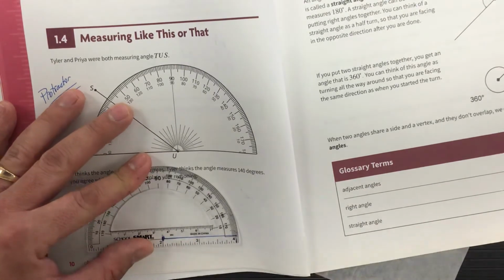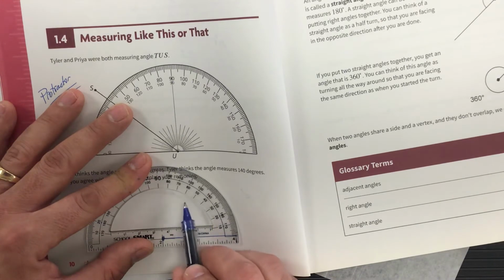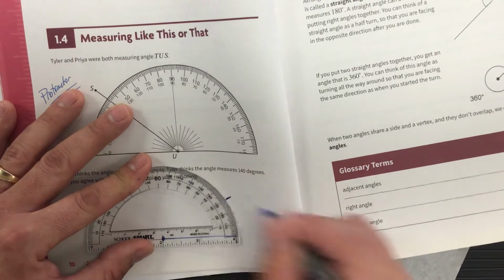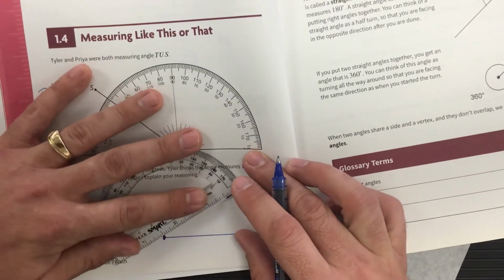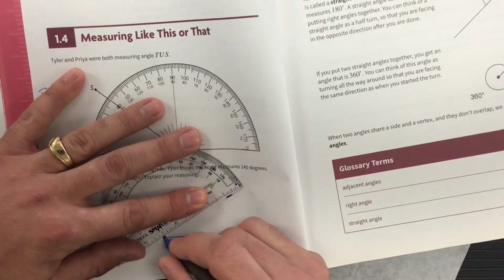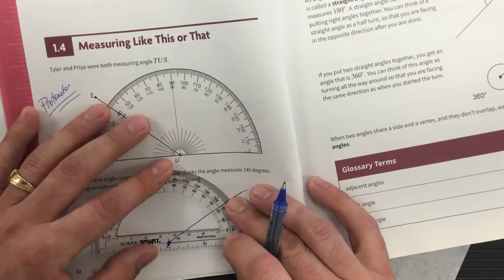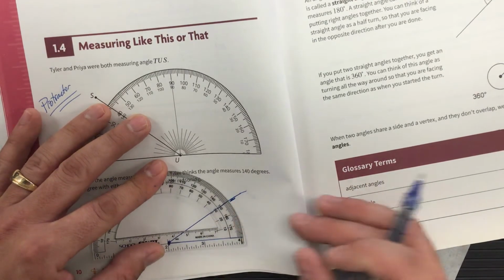Now, does my line go to the right or to the left? Right, it goes to the right. That means I'm going to start at 0, and I'm going to use these small numbers. See the small numbers? Notice the top has bigger numbers. So I'm going to make one right there, and I'm going to connect them. Now, to measure that angle, is that an obtuse or acute angle?